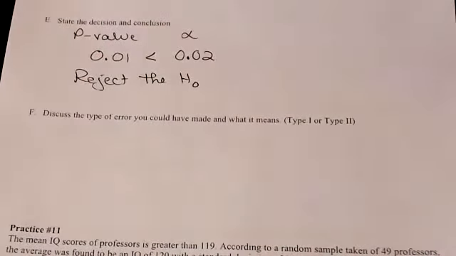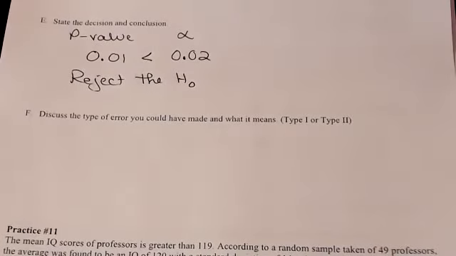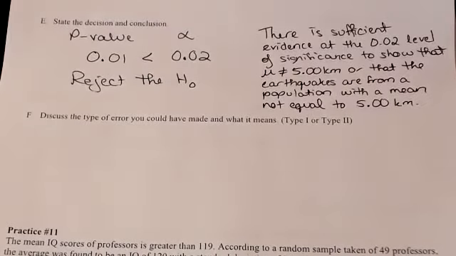Give a shot at writing the conclusion based on this decision, and then you can compare your work with mine. Pause the video and then come back when you're ready. We see our conclusion as that there is sufficient evidence at the 0.02 level of significance to show that mu does not equal 5.00 kilometers, or that the earthquakes are from a population with a mean not equal to 5.00 kilometers.